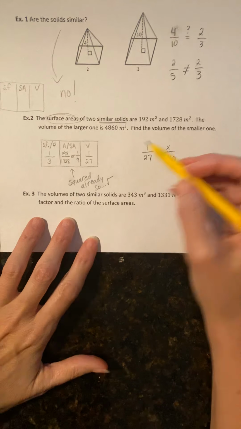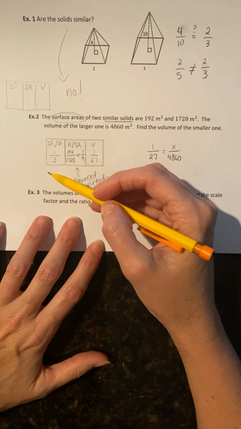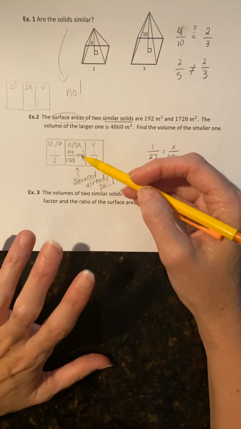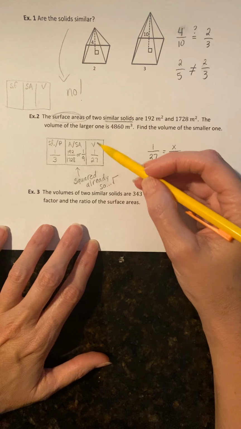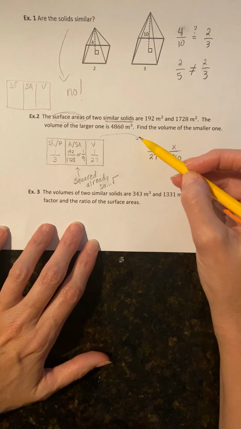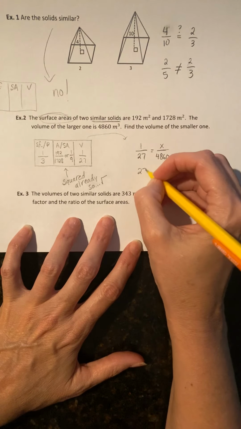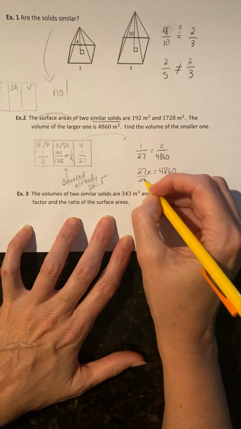So see, this chart tells you how the sides are related, the dimensions, how the areas are related, in this case surface area because it's 3-dimensional, and how the volumes are related. So we used the volume ratio to do a volume problem. All right, so then when we cross multiply, we get 27x equals 4860. And then you divide by 27.